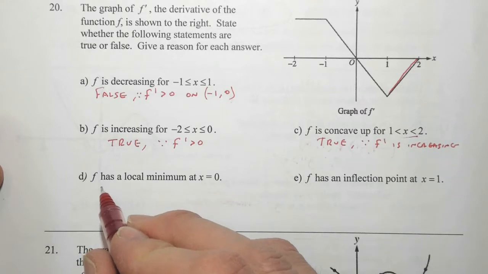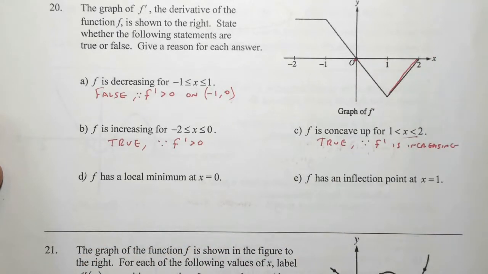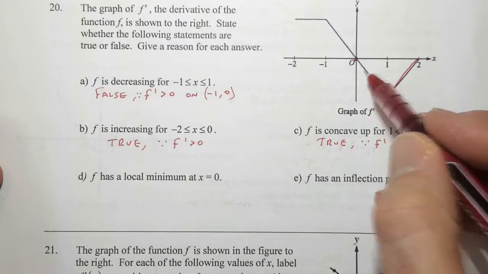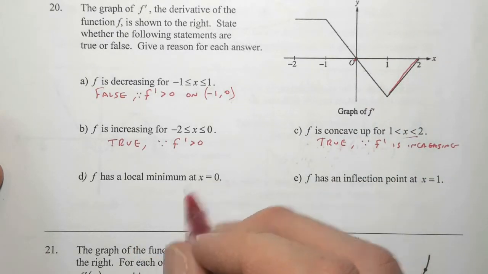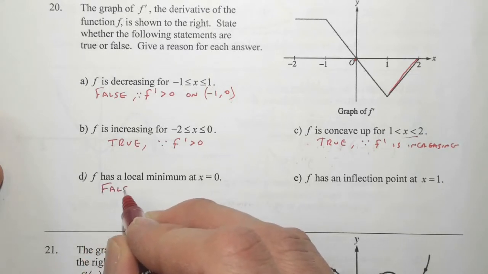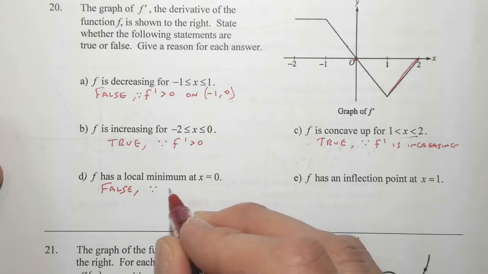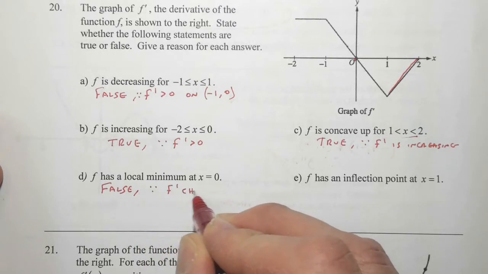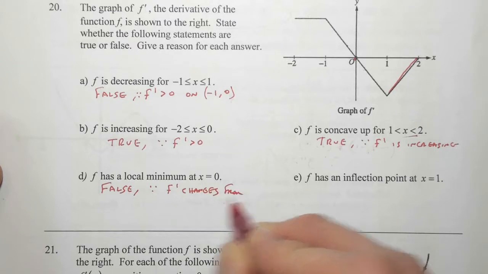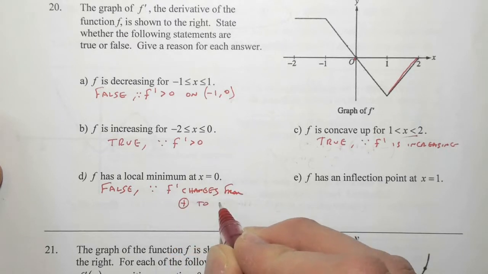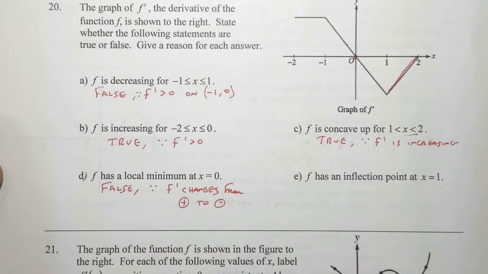Statement D says f has a local min at x equals 0. At x equals 0, the derivative changes from positive to negative. That means local max, not a local min. So this is false, because f prime changes from positive to negative. We're looking for when the derivative changes from negative to positive if we're trying to find a local min.